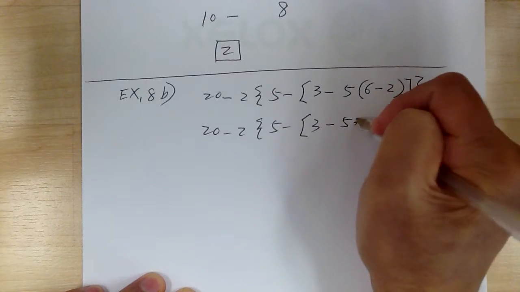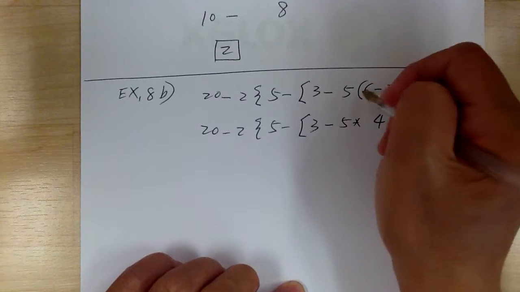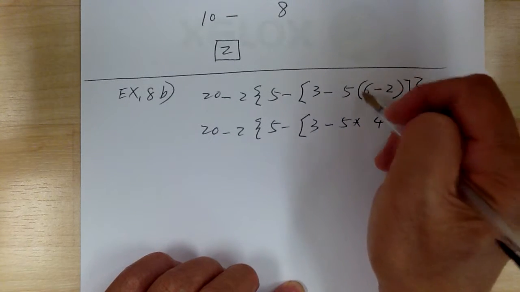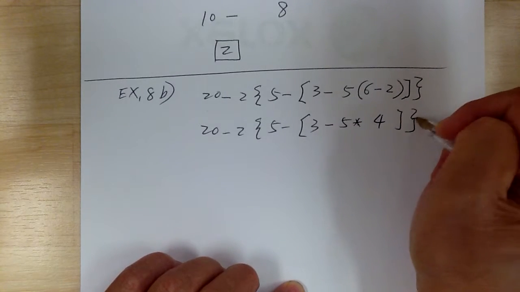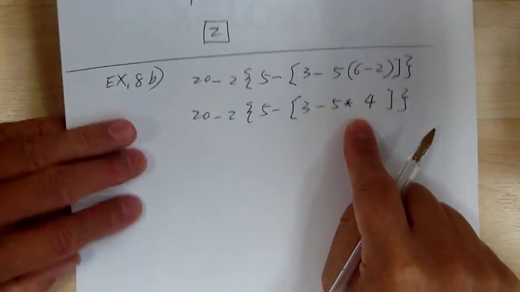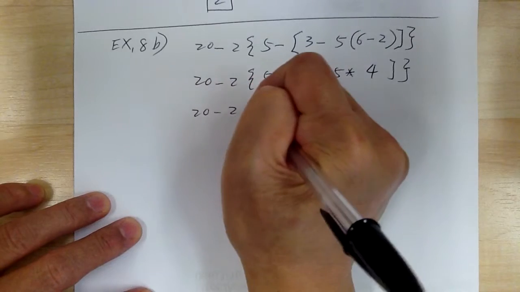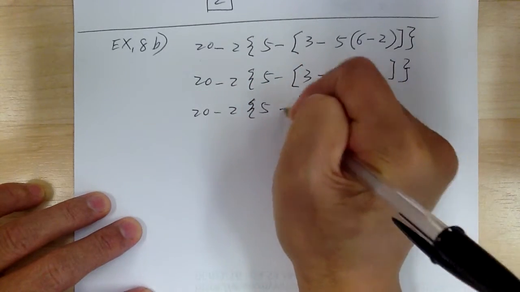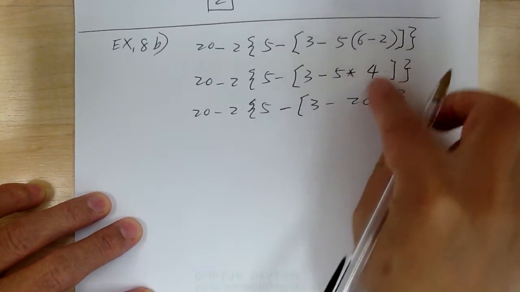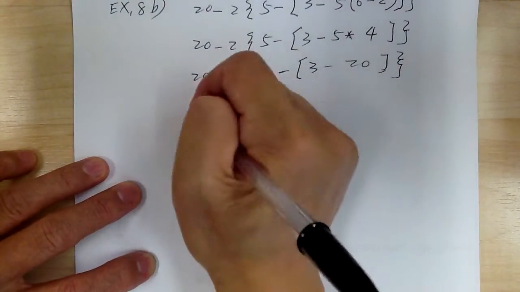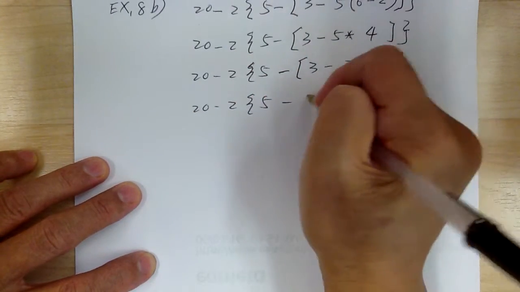Now this means times, so you need to put the times over here. So 6 minus 2 is 4, but because right now you've gotten rid of the parentheses, you need to put the times over there. So get rid of the parentheses. Next, you have to do the bracket, but inside there's a lot of stuff in the bracket. So you can do it step by step. It's very fast. It helps you to avoid mistakes. Right? 5 times 4. You have to multiply before you subtract, right? So 3 minus 20 is negative 17.